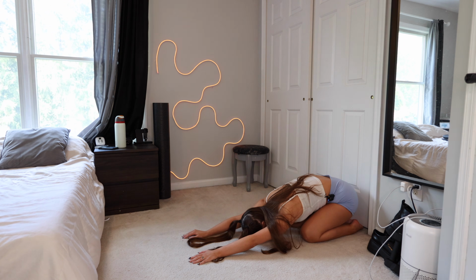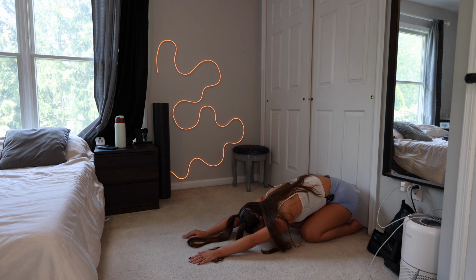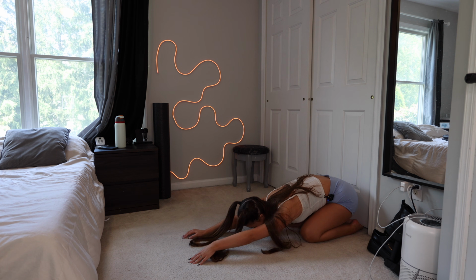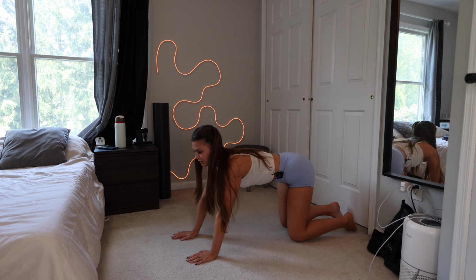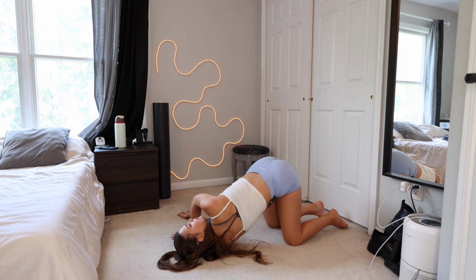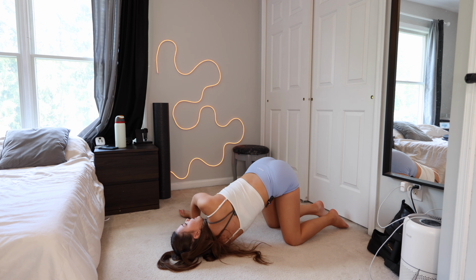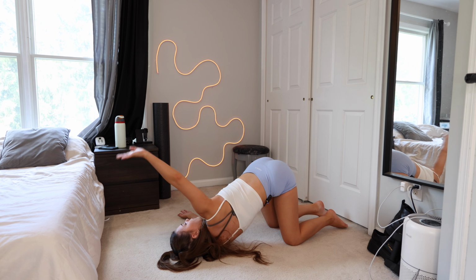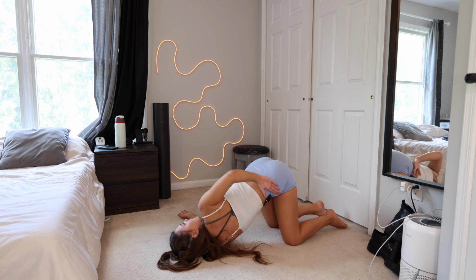We go inhale and exhale. We're gonna weave the left arm underneath the right arm just to rinse. Good. Let's take a deep breath here as well. We go inhale and exhale. If you'd like to take it a step further, you could take your right arm and place it behind your back, but if that's too much, just keep it where it's at.